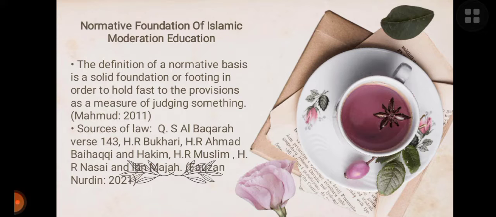Foundation is the most solid base on which something is built. To make something stand firm, it requires a basis or footing, which in the context of the normative basis is referred to as the foundation. Proposition in a group area has the aim of controlling good attitudes or character. This normative is sticking to the rules or norms. So the normative basis is a solid basis or footing on holding fast to the provisions as a benchmark for judging something.